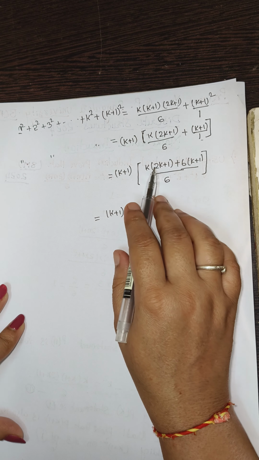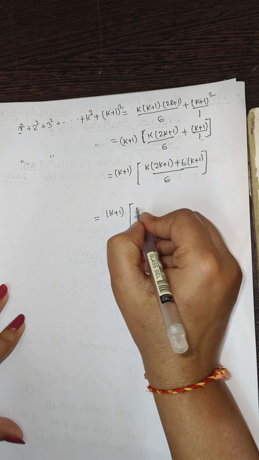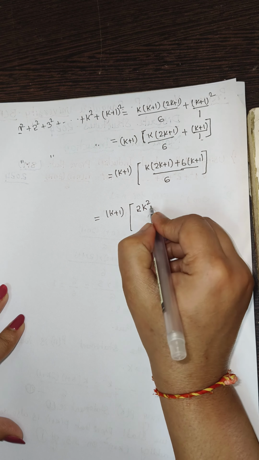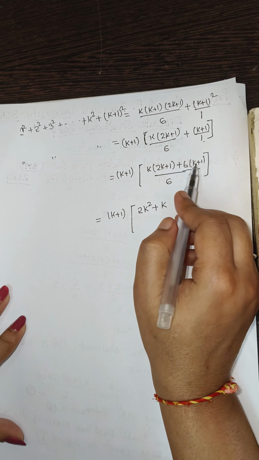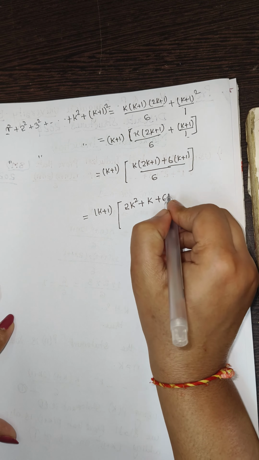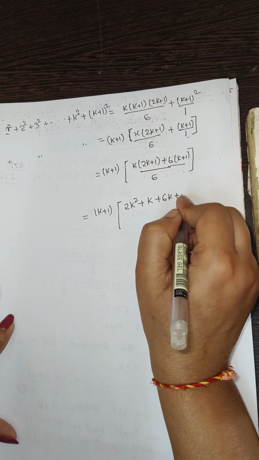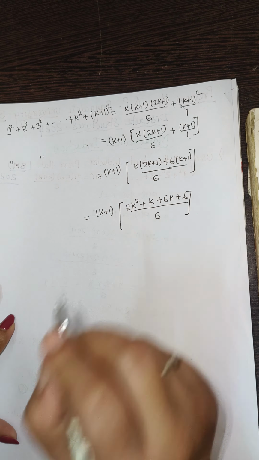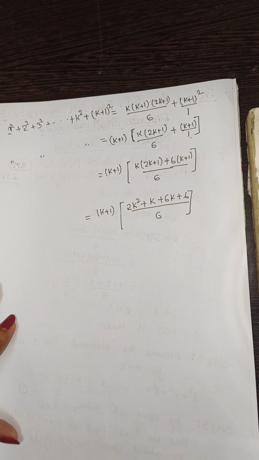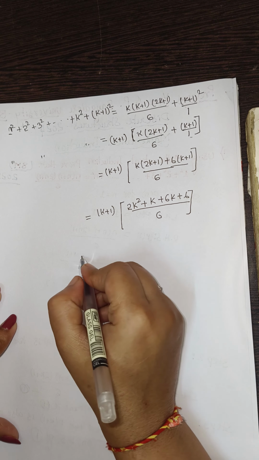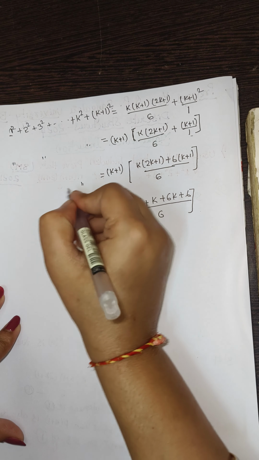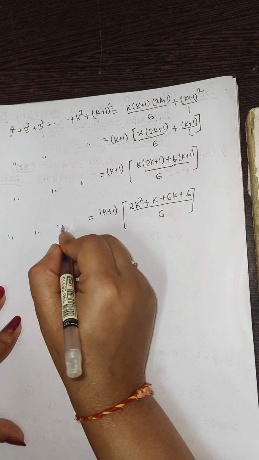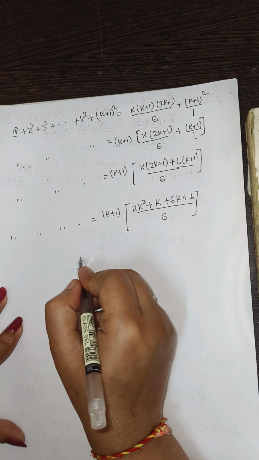Now we will open the brackets. k into 2k means it's 2k square. k into 1 is k. 6 into k is 6k. 6 into 1 is 6. Divided by 6. The left side is as it is, the same thing only, the dots here.